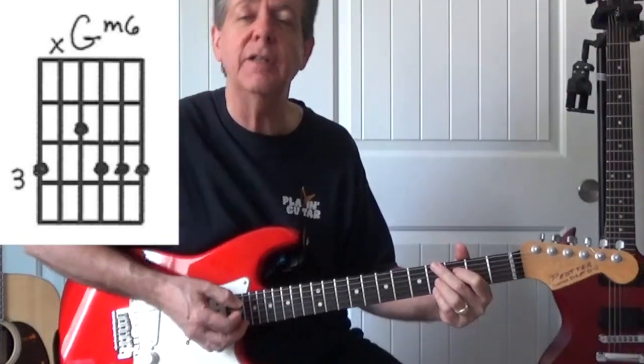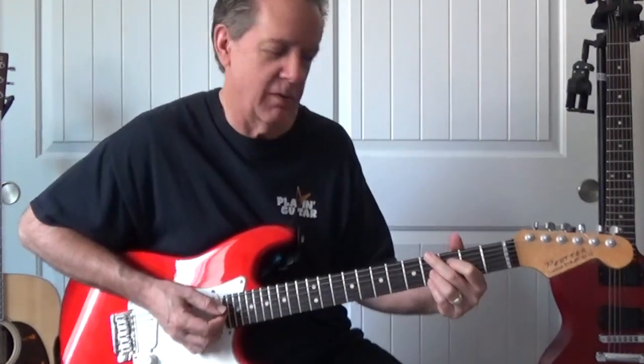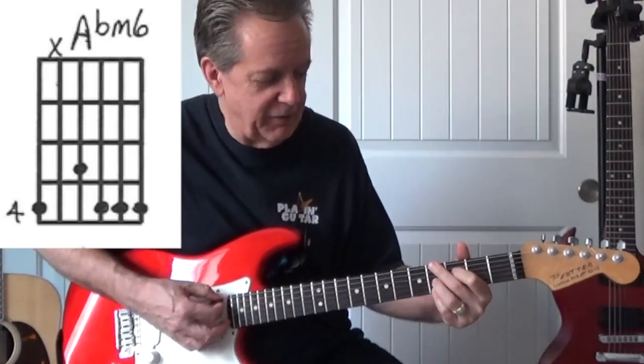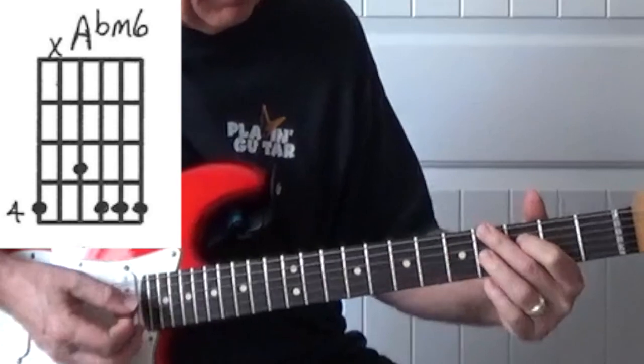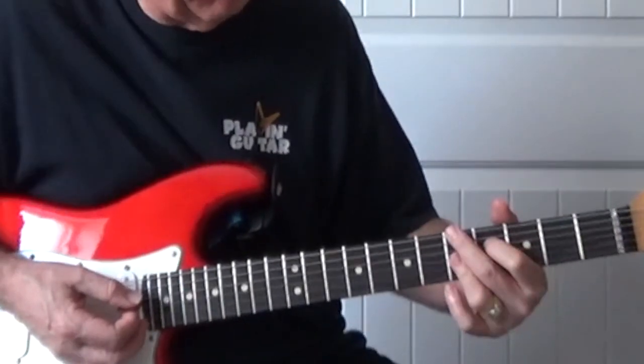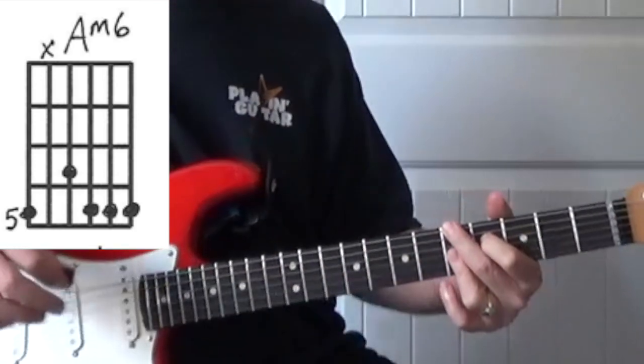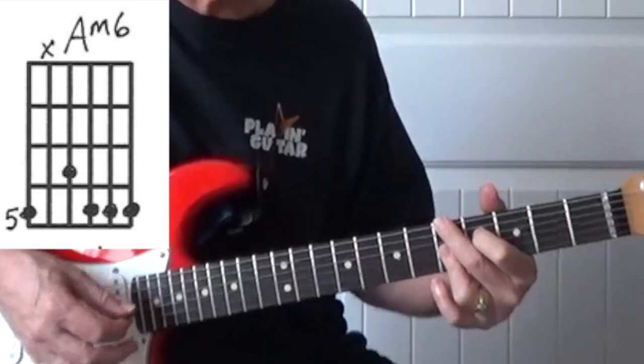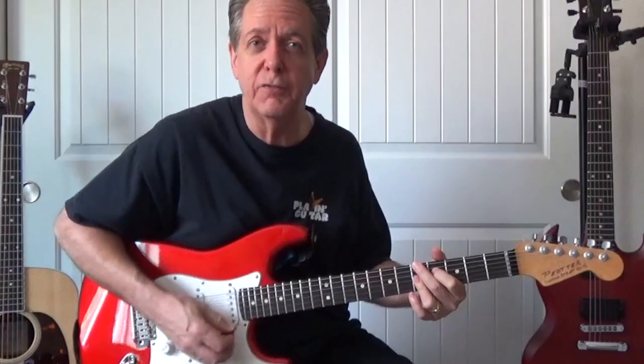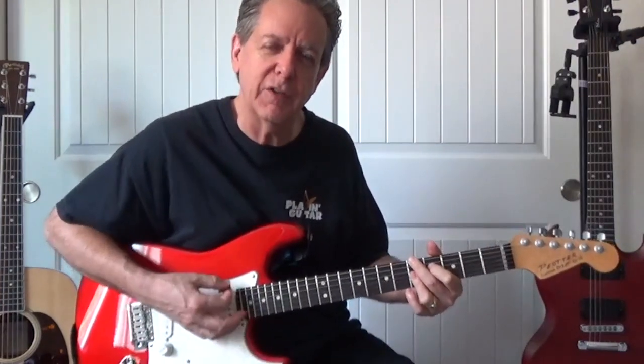Again, we are muting the A string with our middle finger. This is A flat. I prefer to lay my finger down. I'm going to do that for the A. Okay, A minor 6.